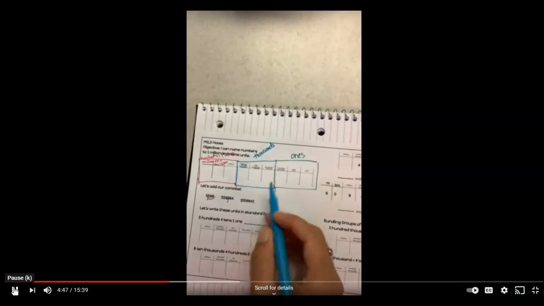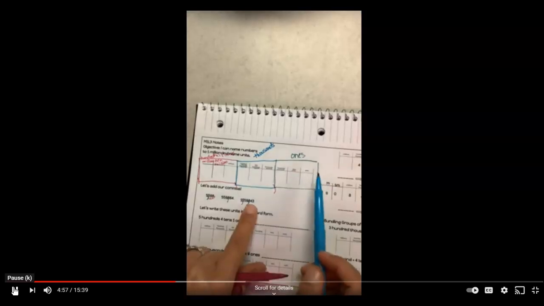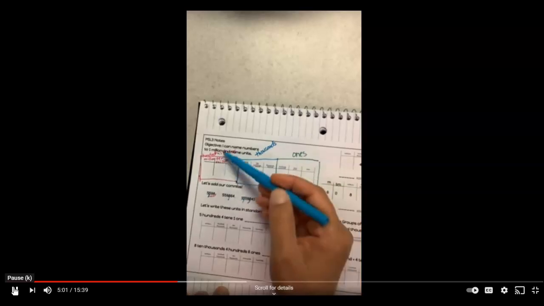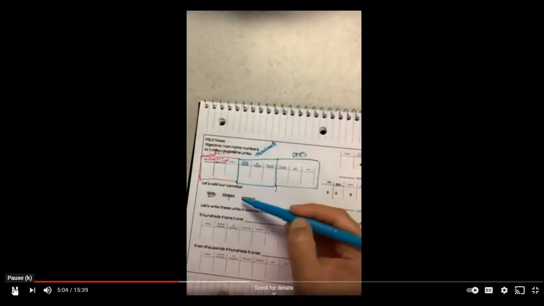Okay, so we're going to do 3 again. 1, 2, 3, wee. 1, 2, 3, wee. So now I have 2 sets of commas. So I know I've got the ones group, the thousands, and then the millions. So this would be 1,559,843.